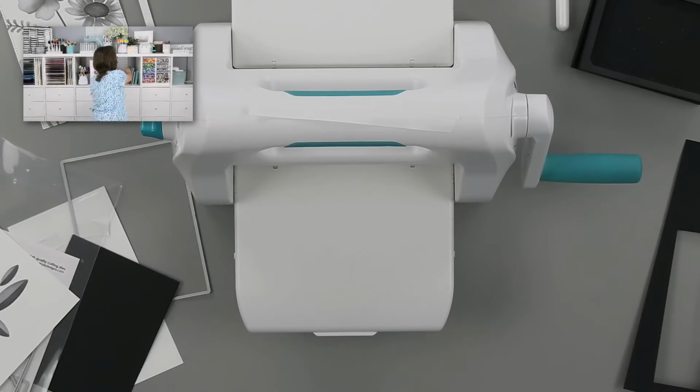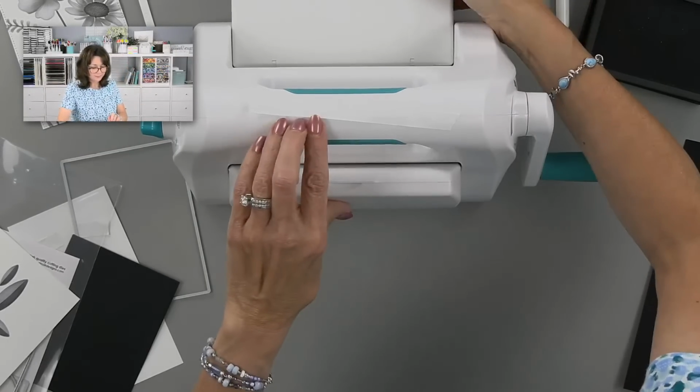all right, now we're going to use, it doesn't matter what color card base we use, so I'm just going to use a white card base for this because you're not going to see it anyway. So do I have a white card base somewhere? I'll just cut one.